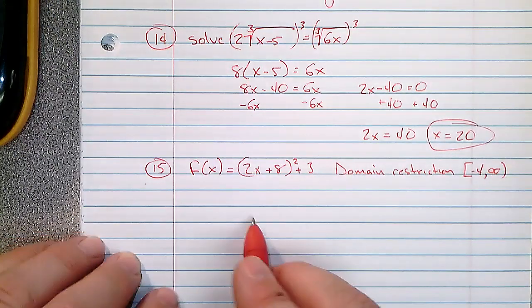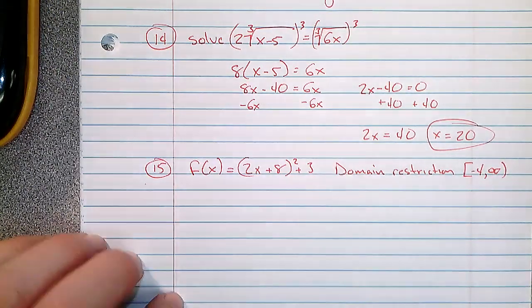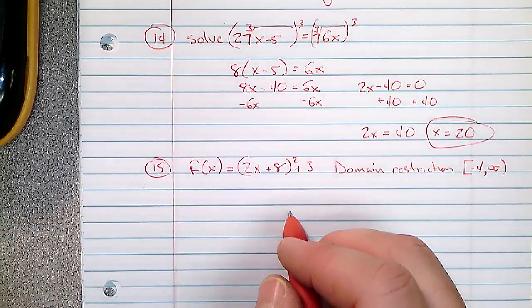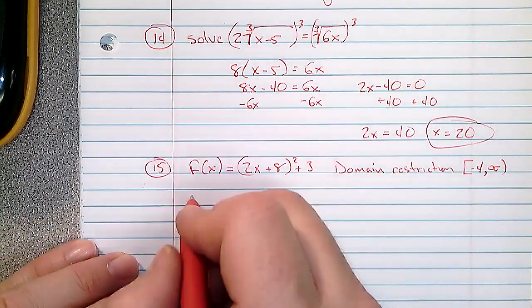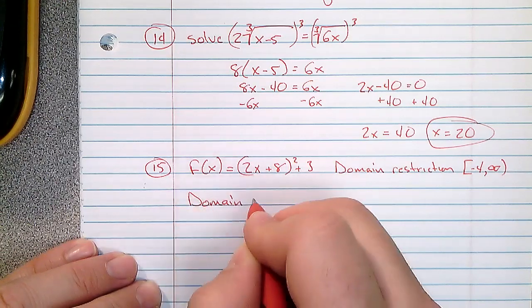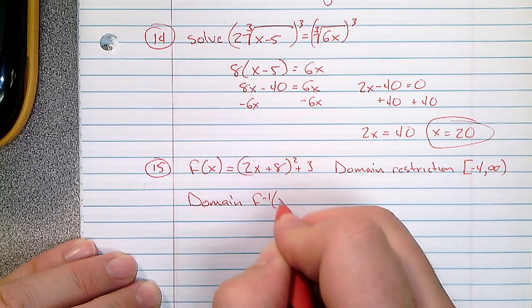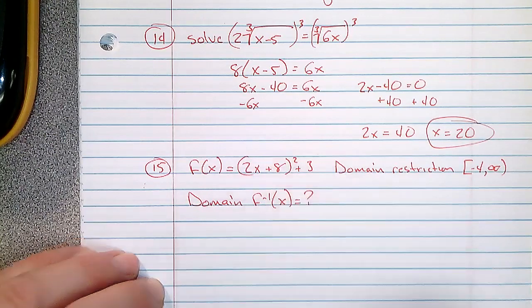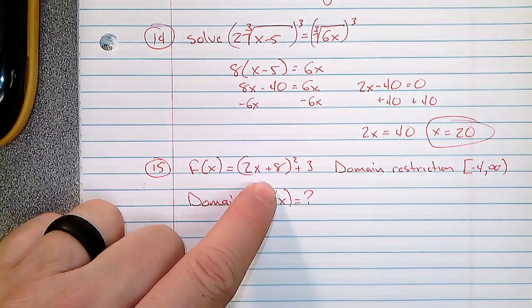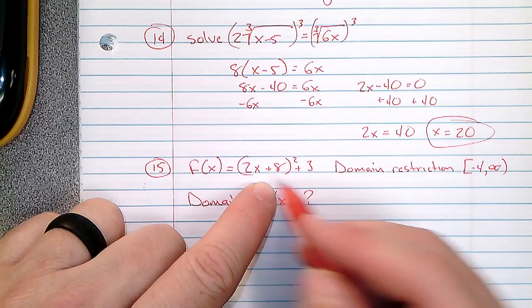All right. So a couple of ways we could find out, and it's asking us for domain of f of x, or the inverse. Now, easiest way is what's the range of this?